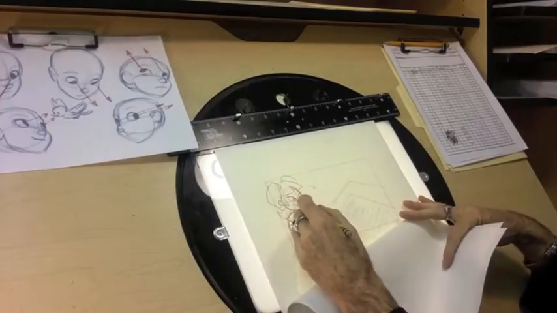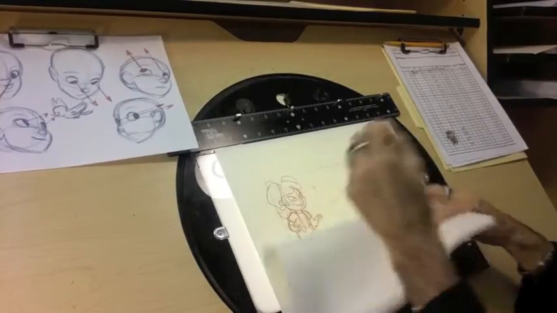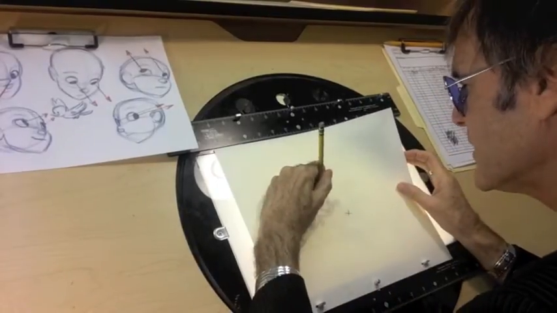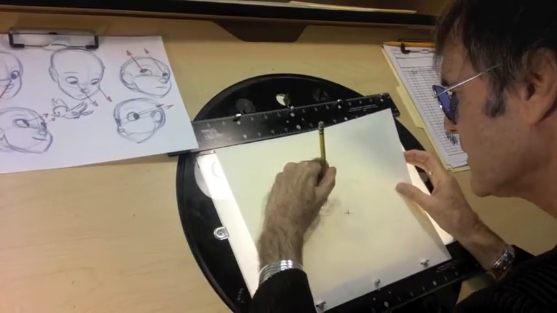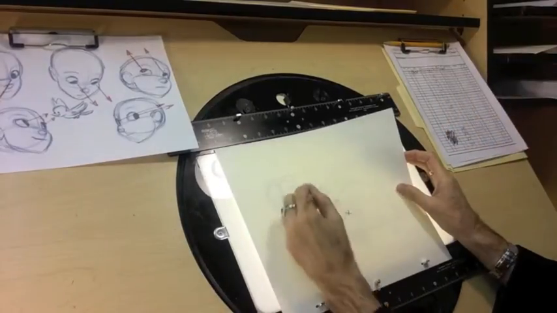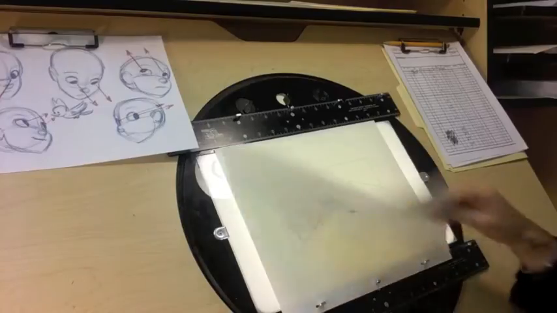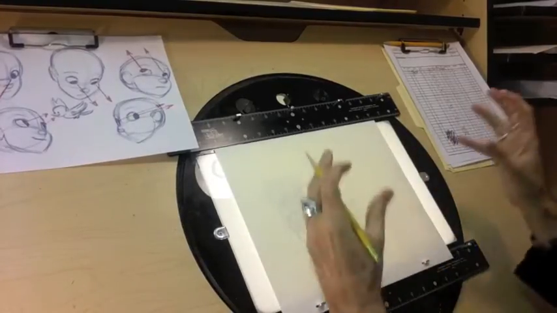Here she's kind of more of a far away look, and then when she gets in closer, her eyes cross a little bit even more. So you can see that she's really looking at that paper. You see there? And that's really important, especially when you have two characters looking at each other.